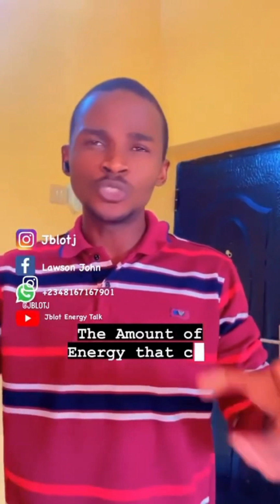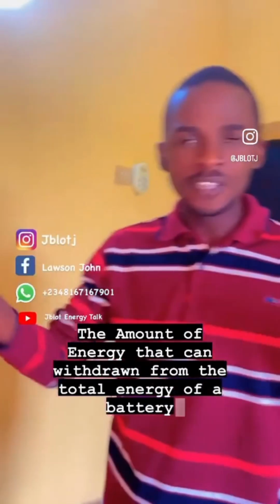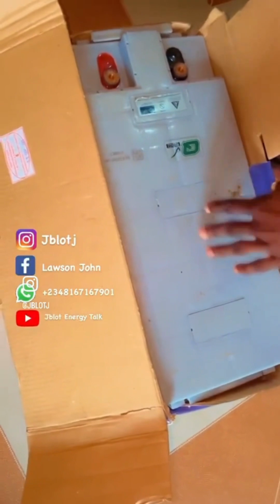Today I'll be talking about DOD, which is my first point in differentiating between a lead-acid battery and a lithium battery. What is DOD? DOD is depth of discharge. It actually means the amount of energy that can be withdrawn from the total energy of a battery. So the fact that a battery is 200 amps doesn't mean that you can fully discharge that 200 amps out of it. Lead-acid battery is having a DOD of 50% and lithium batteries are known for 80%.